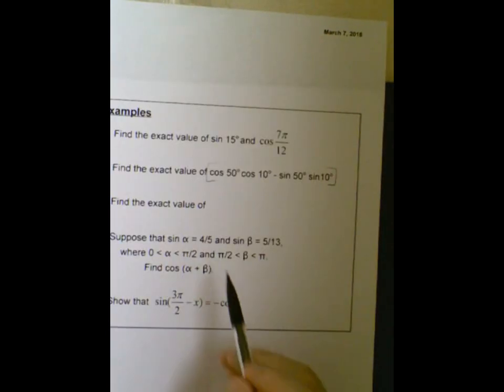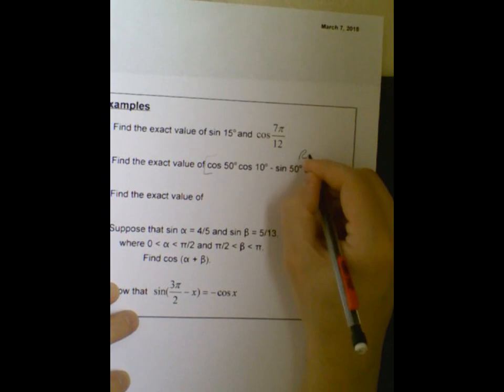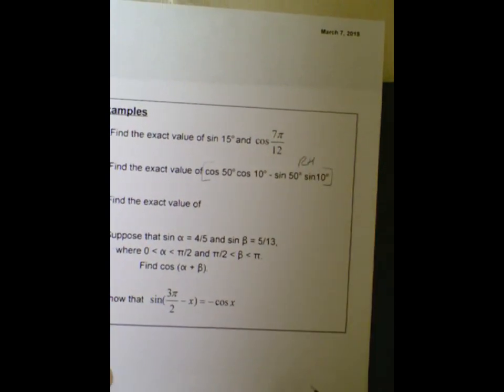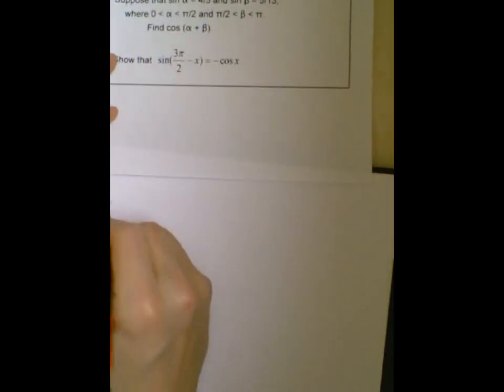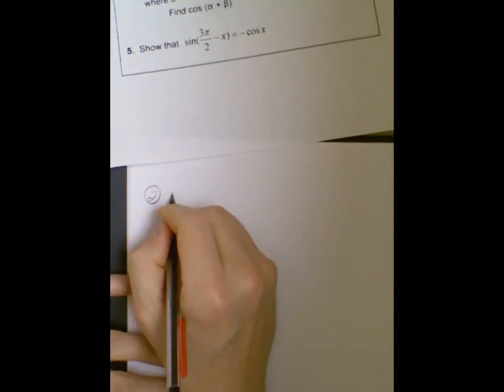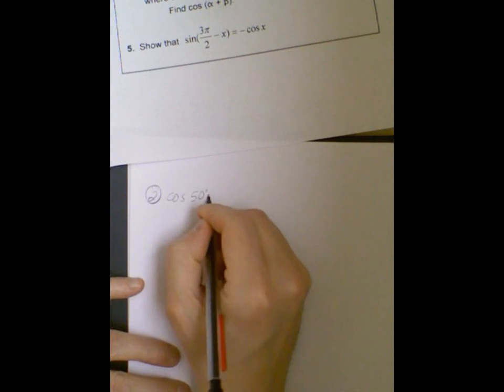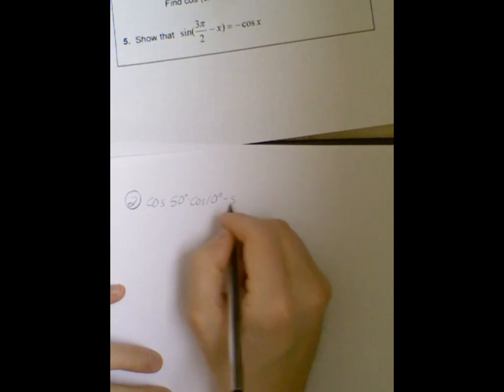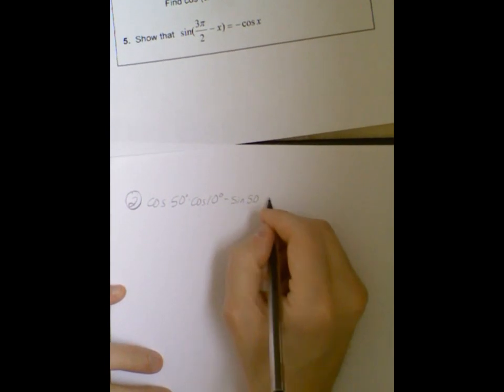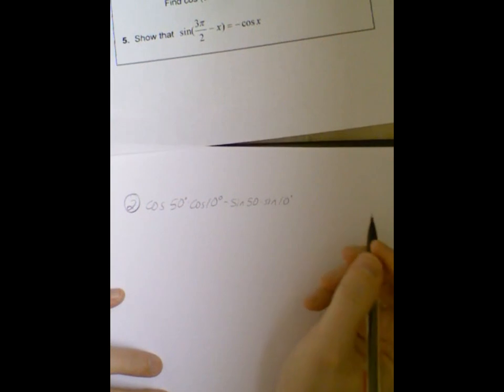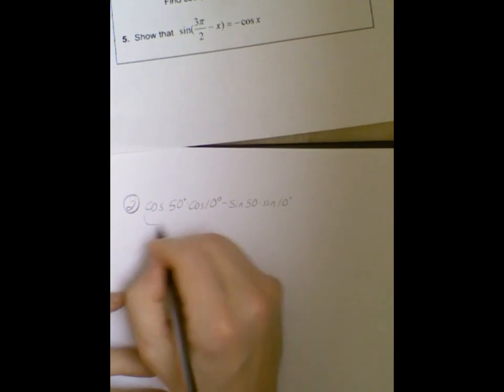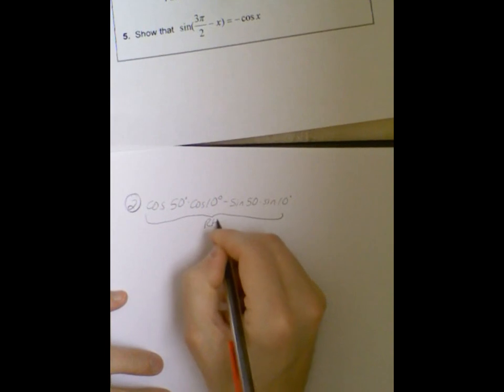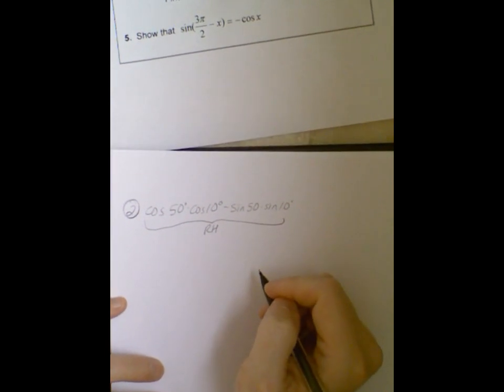So the trick on this, ladies and gents, is that I'm actually going to give you the right-hand side of the equation of the formula. You give me the left-hand side. Let's try it. Here's number 2. The question said, can you find what is cos of 50 times cos of 10 minus sine of 50 sine of 10? And recognize that this is the right-hand side of the equation, the formula. You go back and give me the left.